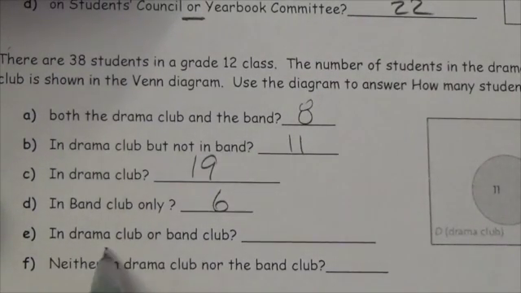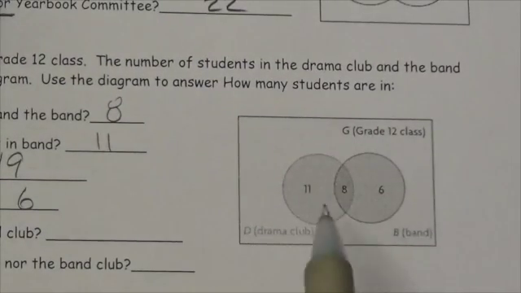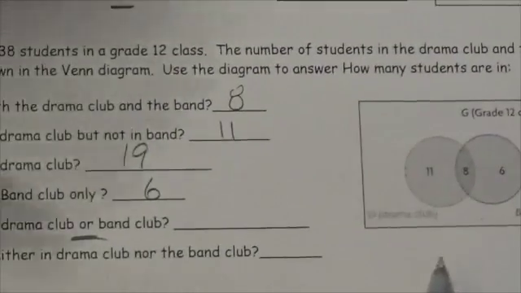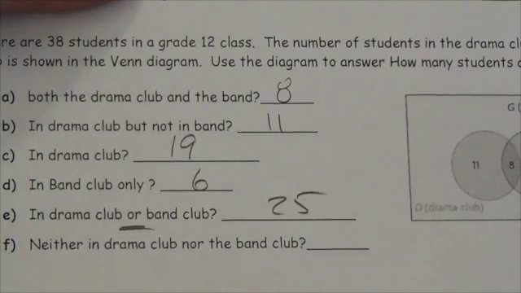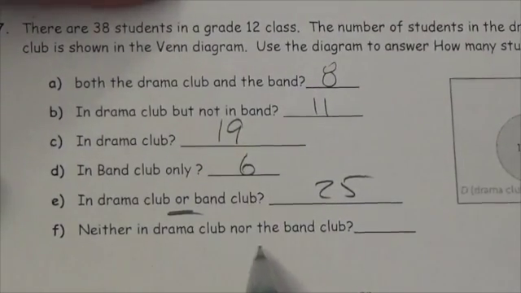How many are in drama club or band club? Okay, so basically how many are in a club here? Well, that's everybody in these three regions here. So 11 and 8, there's 19, and 6 is going to be 25. 25 people total. Now, how many are in neither drama club nor the band club?